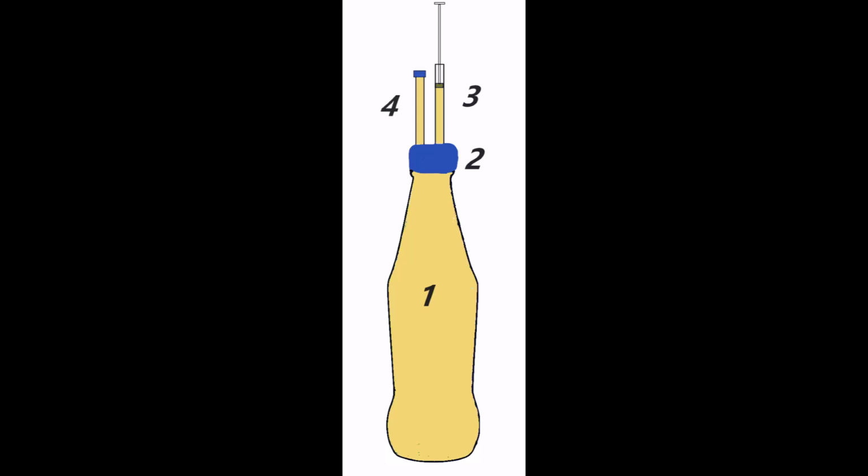But after inserting the piston on its place, I pressed with my finger, and by the way, the liquid got shrunk, which was a curious moment for me.